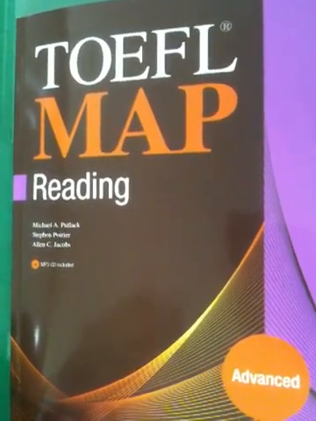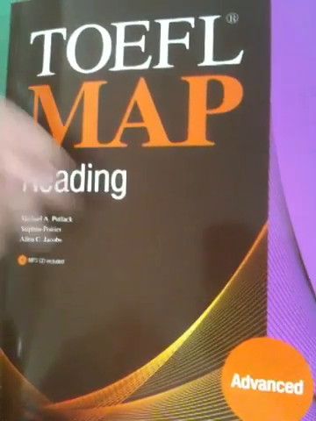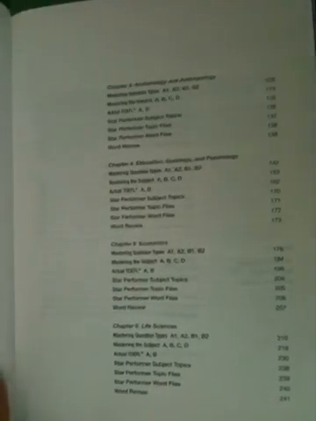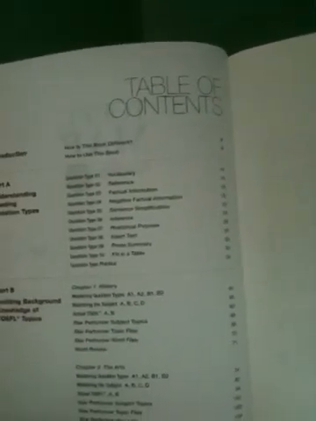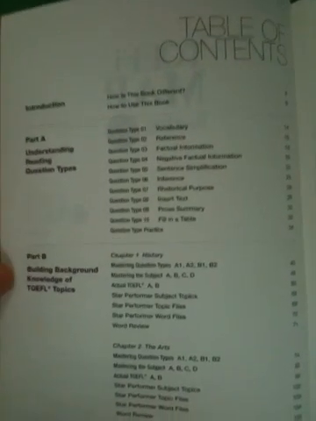Right now, I'd like to introduce the reading book, the Reading Advanced book. Now, let's take a look inside and see what's in the book. The book is divided into three parts. We have Part A, Part B, and on the next page is Part C.